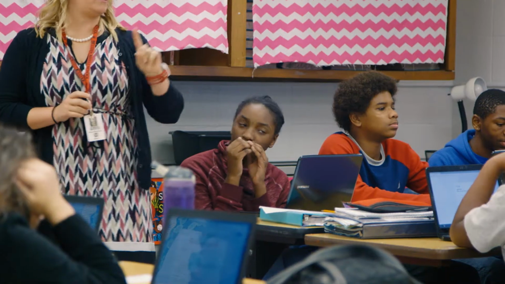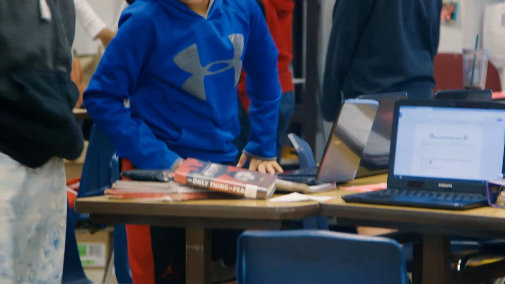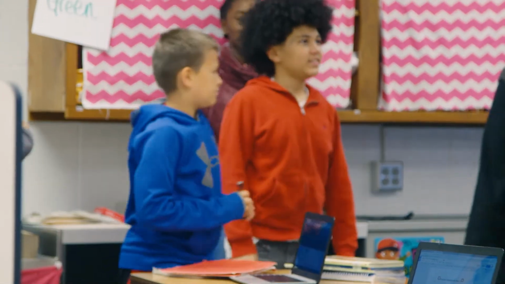Modeling is perhaps the main distinguishing characteristic of effective instruction. Effective teachers are masters at demonstrating content and skills for students as a way of helping students understand how to be successful. Modeling is more than simple teacher demonstration.